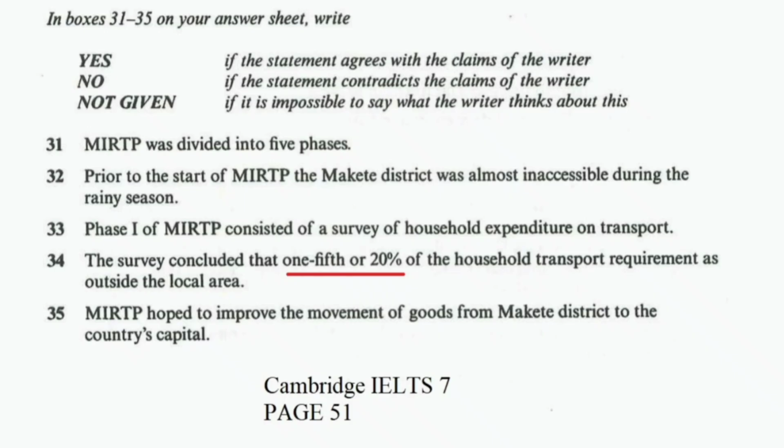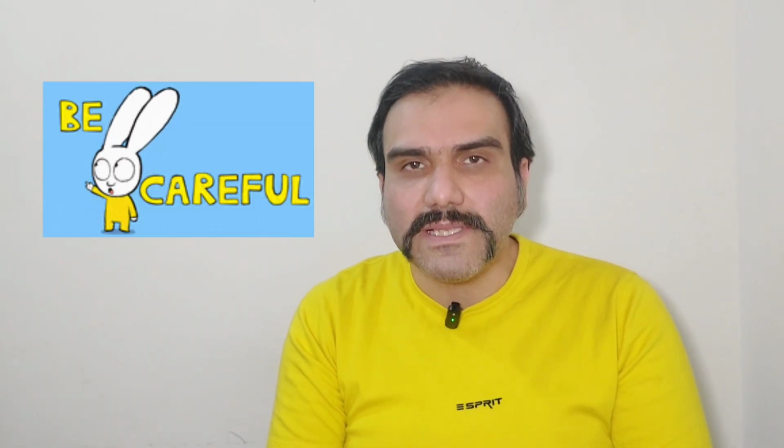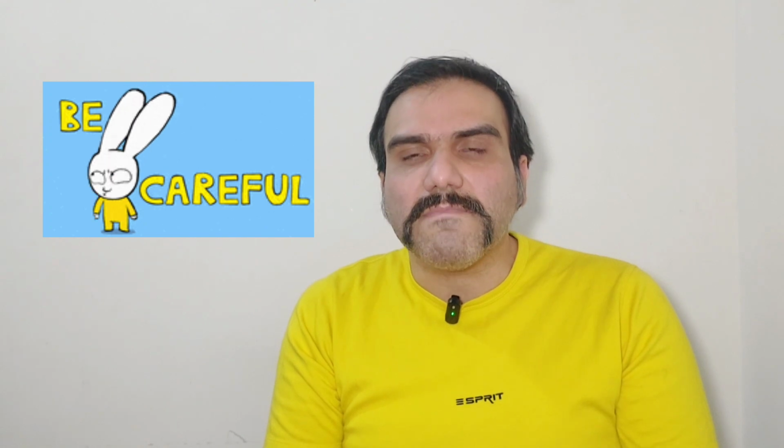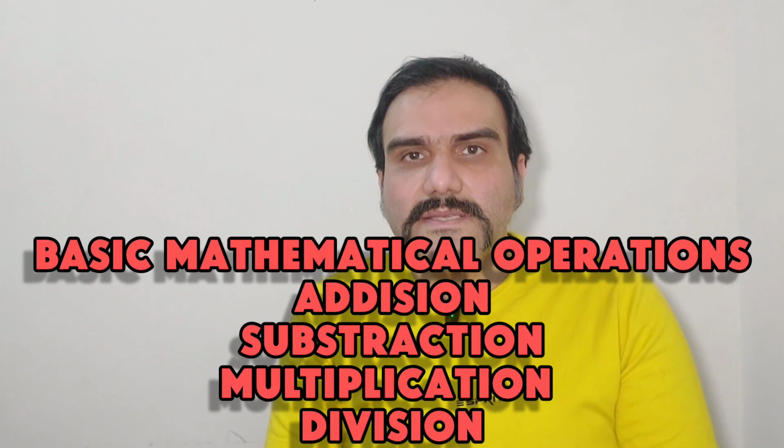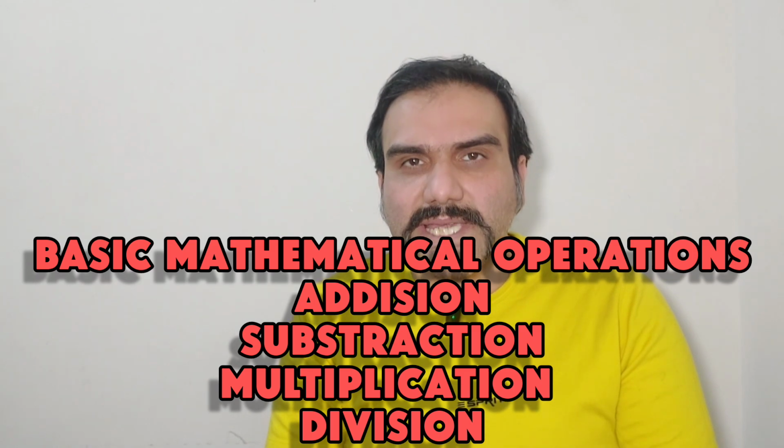Numbers are quite essential, because when we simply find a number inside the reading passage, we can find the answer to that question really fast. It's like a piece of cake. However, as examiners, we believe we know the basic mathematical operations. They are addition, subtraction, multiplication, and division.